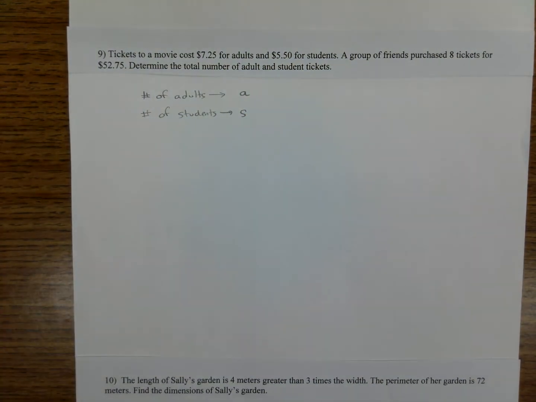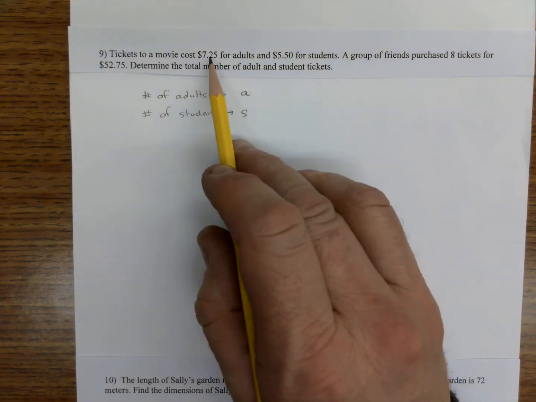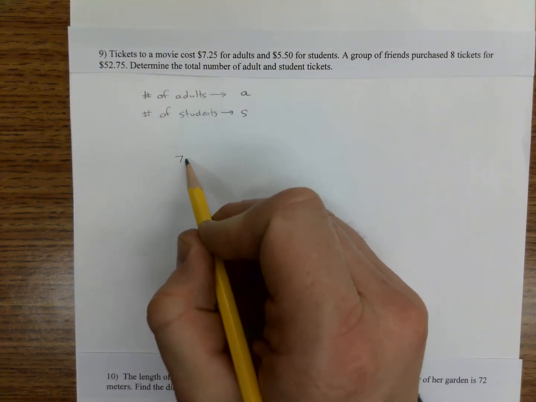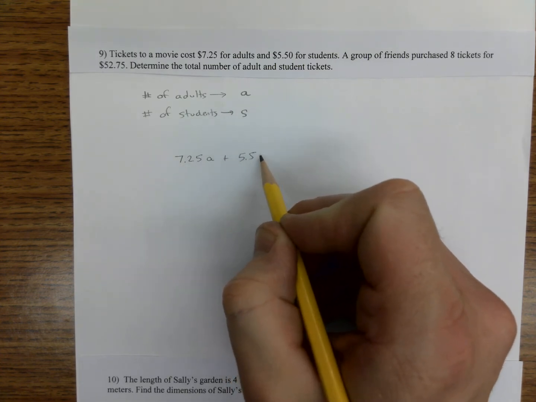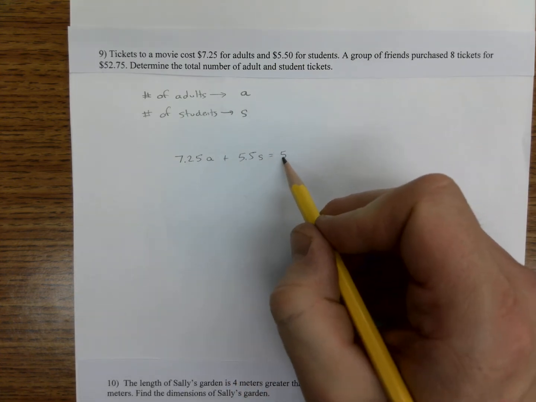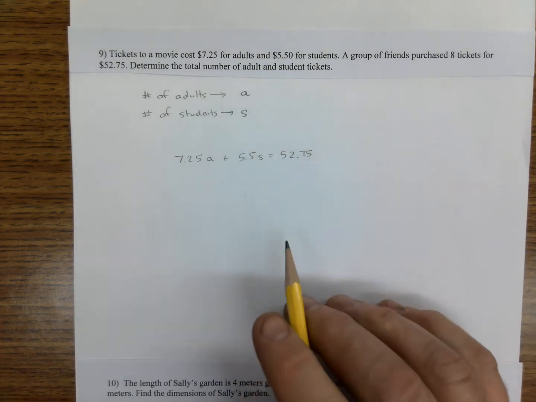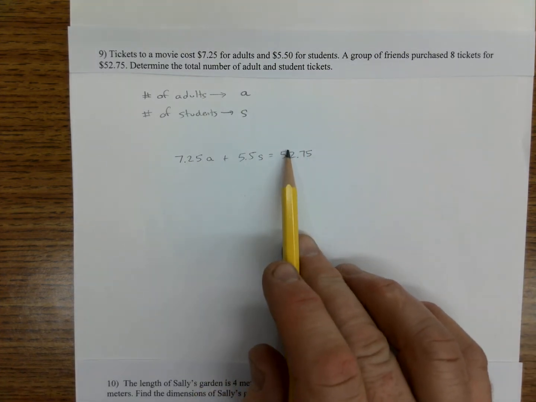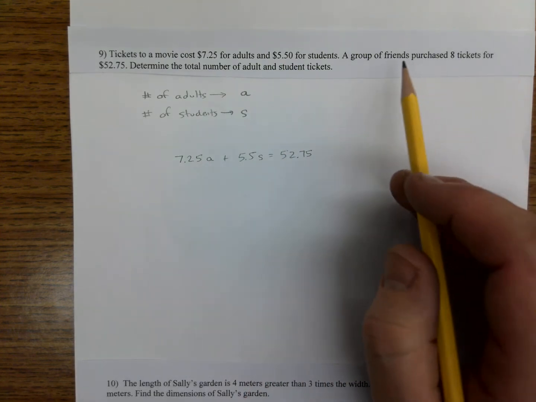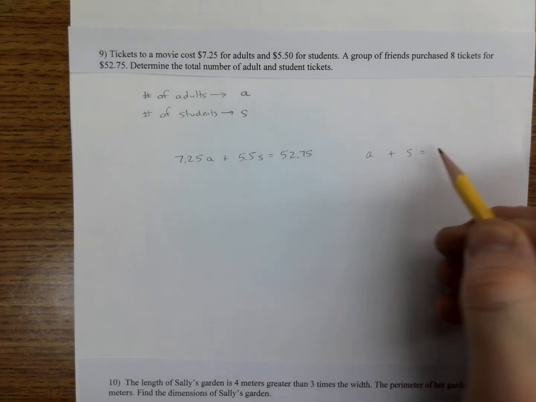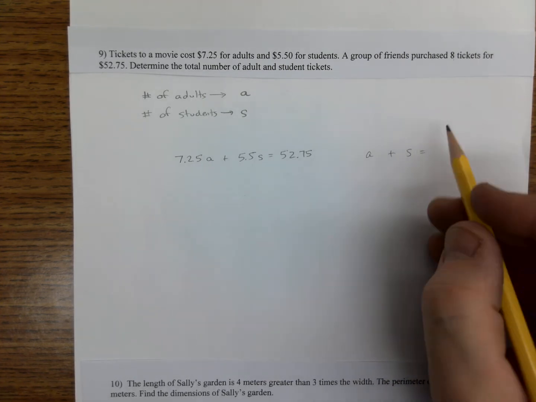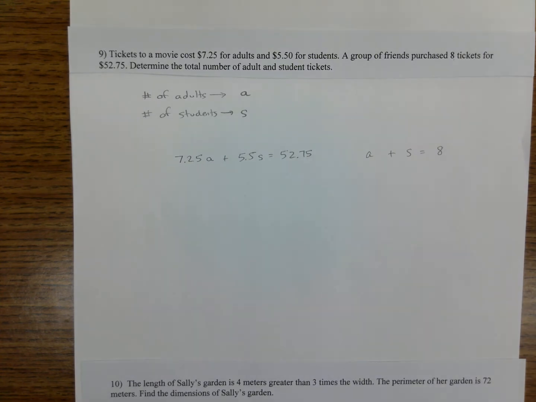Now we just have to go about writing two equations. The first one's about money. It says $7.25 for an adult and $5.50 for a student is equal to $52.75. That's the price that they're going to pay. The other equation is sometimes harder to find, but it says they purchased 8 tickets, so A plus S is equal to 8. Now that we have two equations, we can solve and figure out the solution.